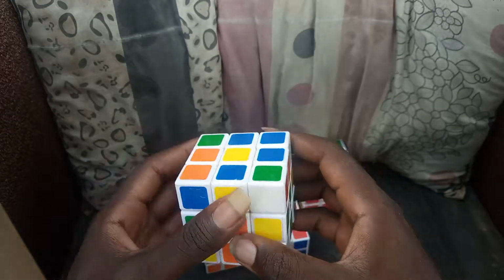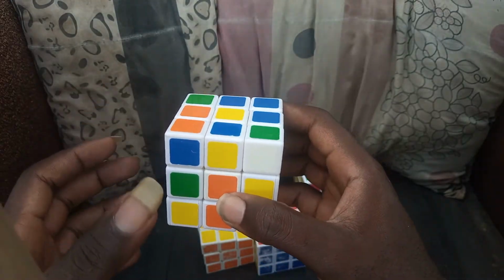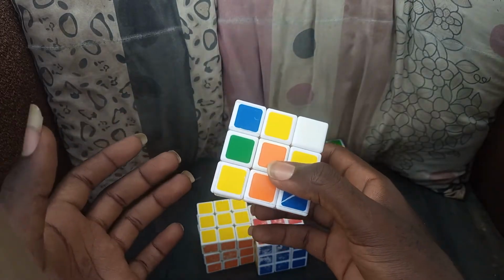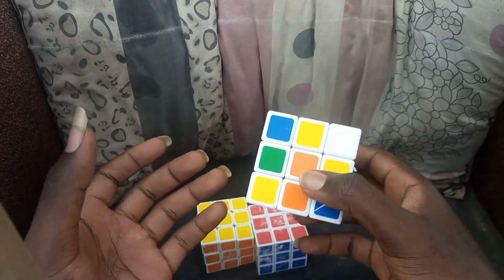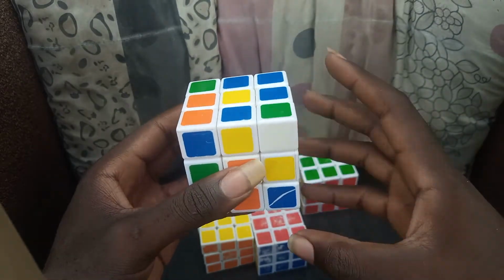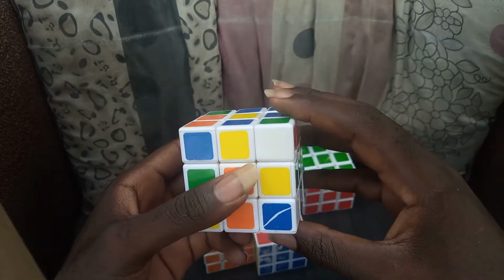Now let's look at the basic movements. The Rubik's cube moves only in 4 steps. You can number it the way you want, but it's always going to be 4 faces. So there is a right movement. That is, the right movement goes clockwise.